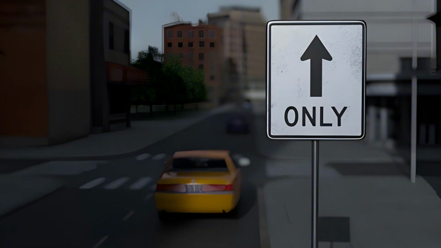When you see this sign, you should continue driving straight through the intersection. Avoid turning in any direction. Stay alert for pedestrians and cross traffic that may be crossing ahead. Follow lane markings that guide traffic straight ahead. This sign helps prevent confusion and collisions caused by unexpected turns.